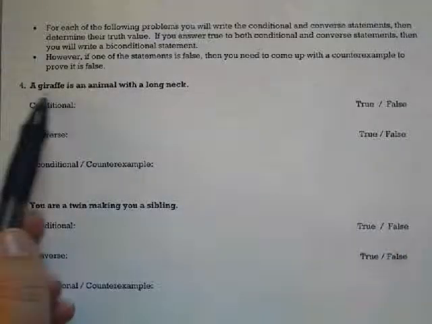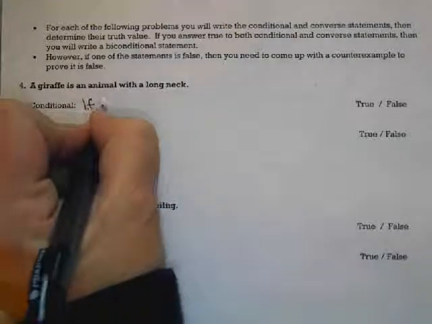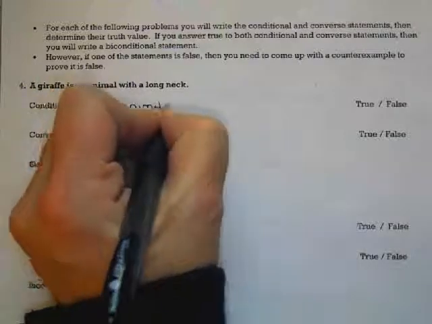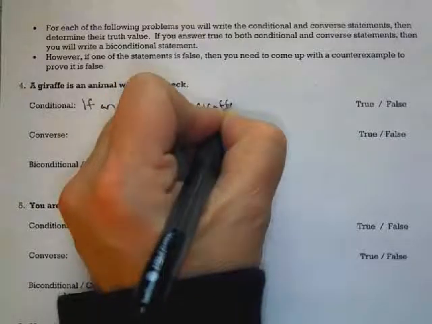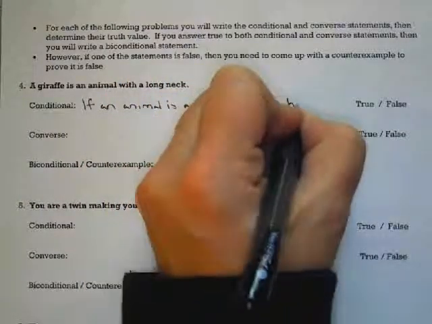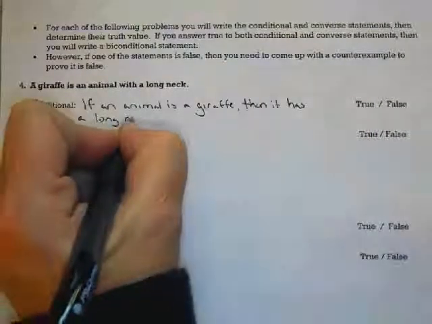If an animal is a giraffe, then it has a long neck. And if you've ever seen a giraffe, you know that's true.